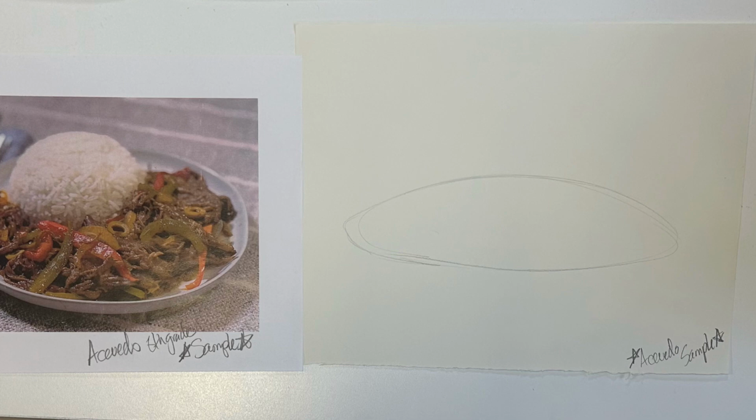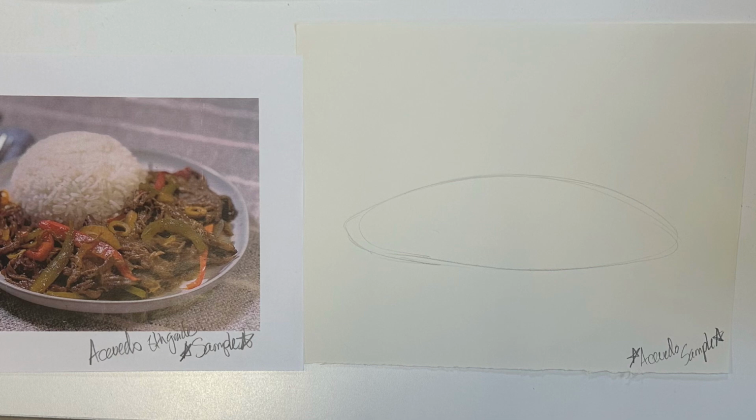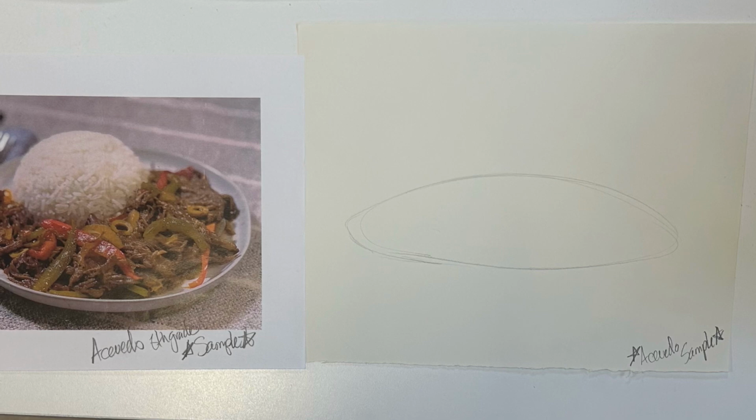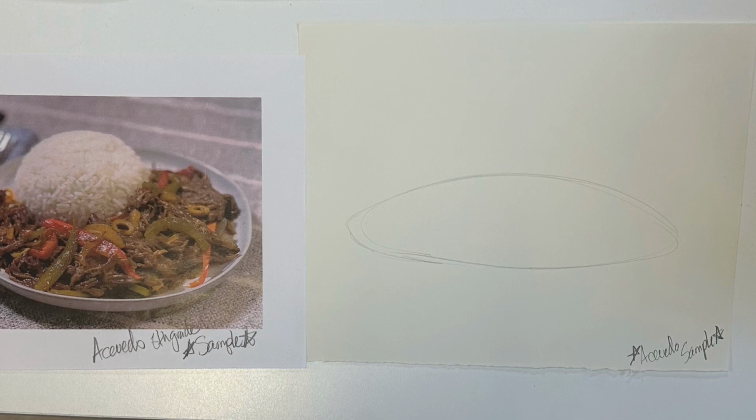So very lightly with your pencil, take time to assess what shape that plate or surface is and perform an ellipse if it is a circle or a bowl. And if it is a square or rectangle, try to match the side angle using a diamond shape instead of a square.